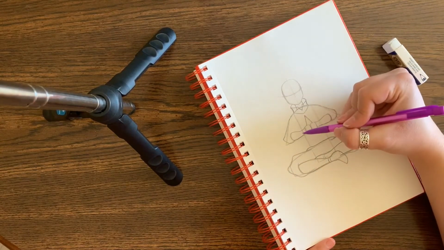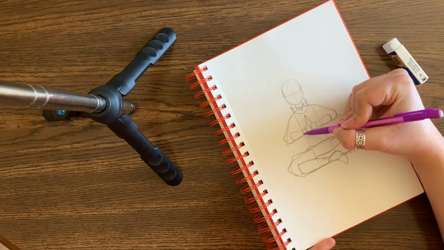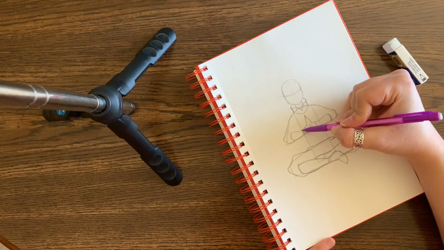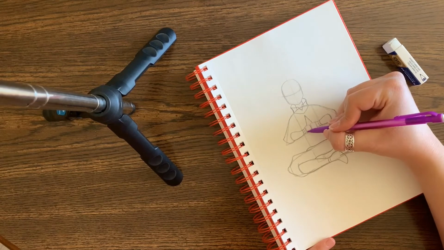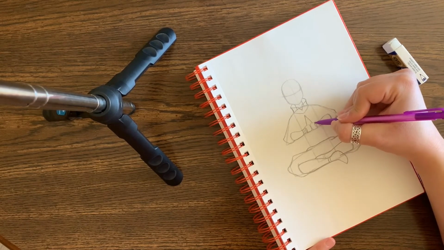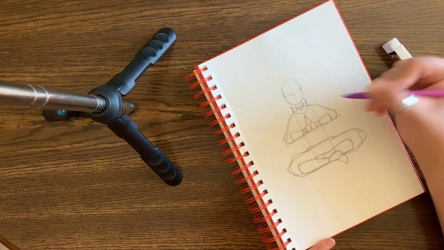And then we're also going to do the same thing with his wrists, because he has weird little bracelet things. Okay, and then also rounding that off to sort of show his sleeves.